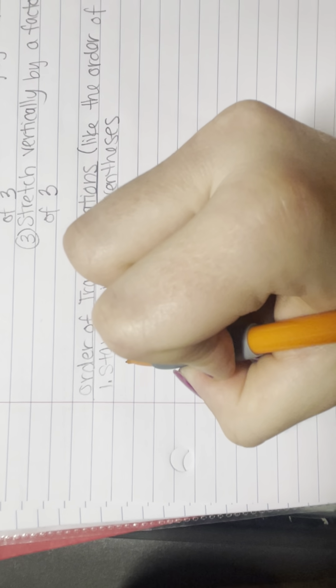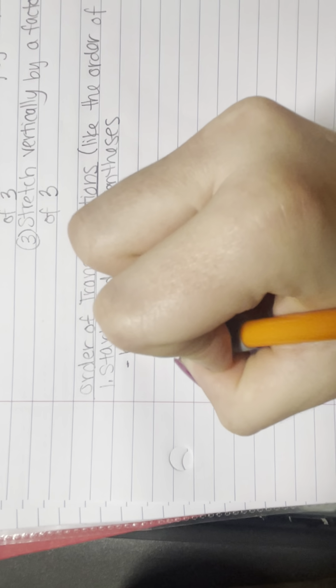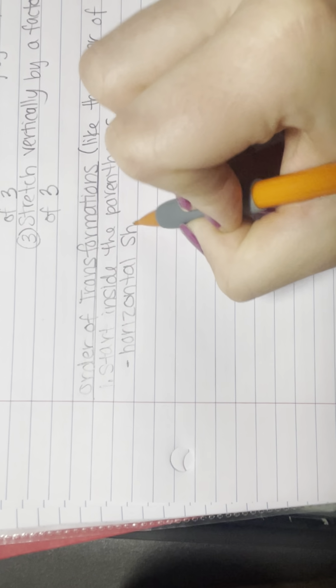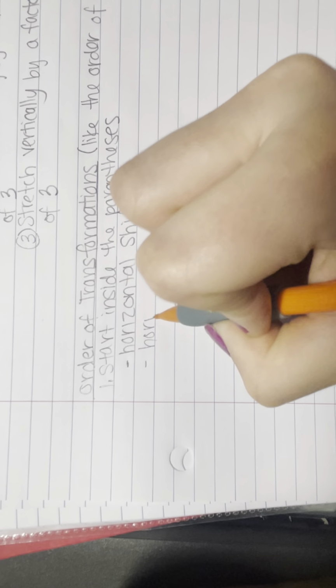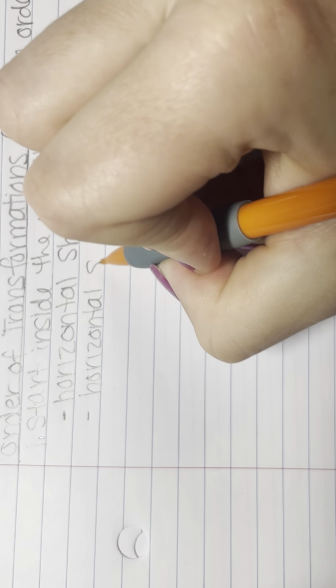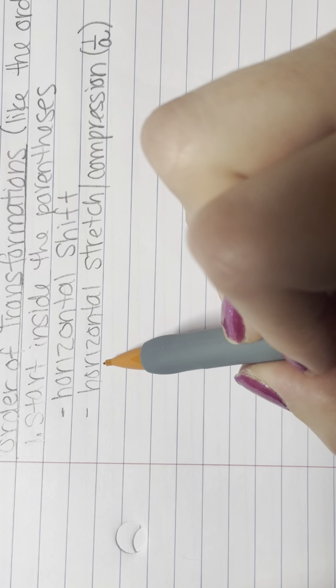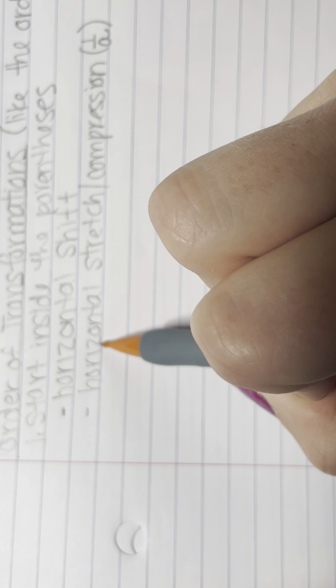Okay, which means you will look at the horizontal shift. That's left or right. Remember, it's opposite. And then the horizontal stretch or compression. Okay, and remember that is with a factor of 1 over that value. So that's why we did that 1 over 1/3, okay? And that's only true for your horizontal stretch or compression.